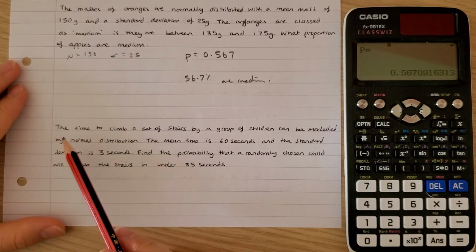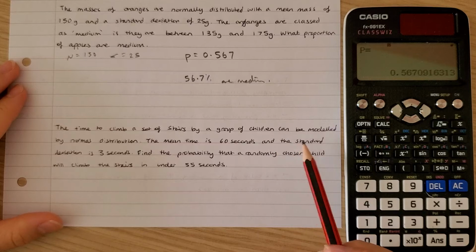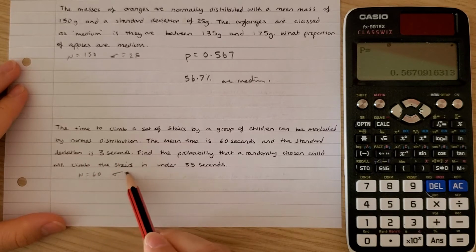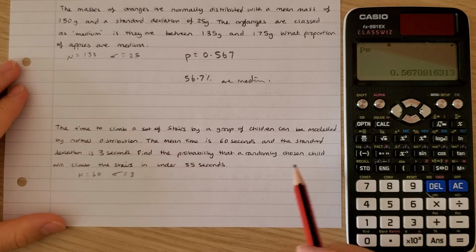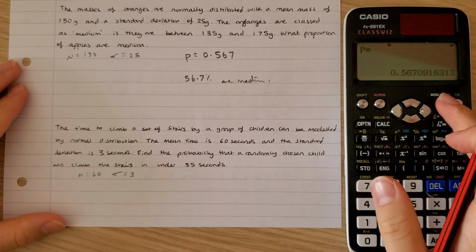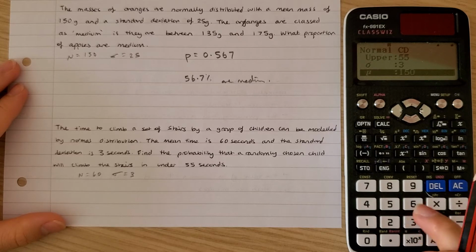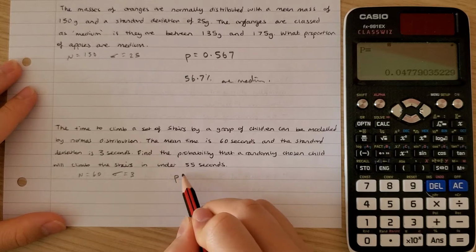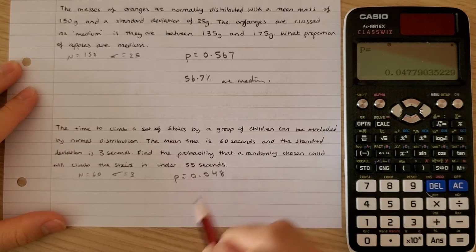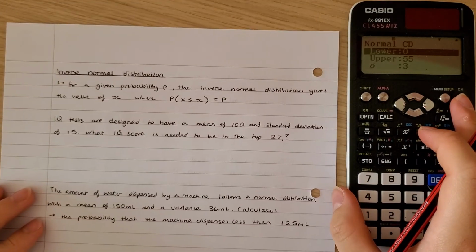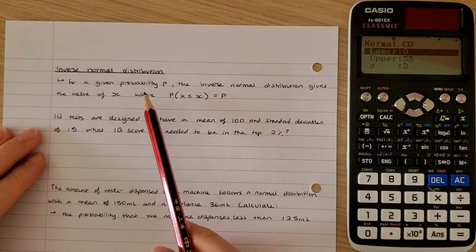So the next one, the time to climb a set of stairs by a group of children can be modelled by normal distribution. The mean time is 60 seconds and the standard deviation is 3 seconds. Find the probability that a randomly chosen child will climb the stairs under 55 seconds. So normal, 0, 55, standard deviation 3, and mean 60. So the probability is 0.048.